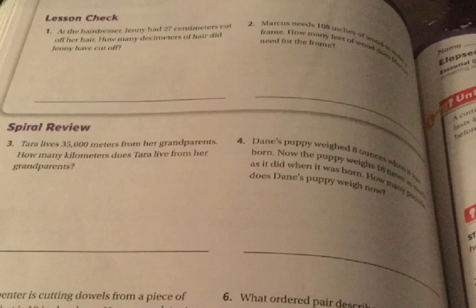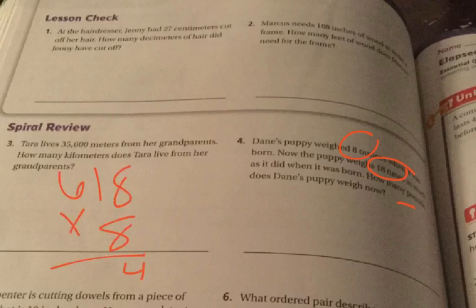Dane's puppy, National Puppy Day, weighed 8 ounces when he was first born. Now the puppy weighs 18 times that. How many pounds does he weigh? So I have to think about this. I'm going to multiply 8 ounces by 18 and convert that to pounds. So 18 times 8, 8 times 8 is 64, 8 times 1 is 8, 9, 10, 11, 12, 13, 14. So 144 ounces is what the puppy weighs, but that's not the question.